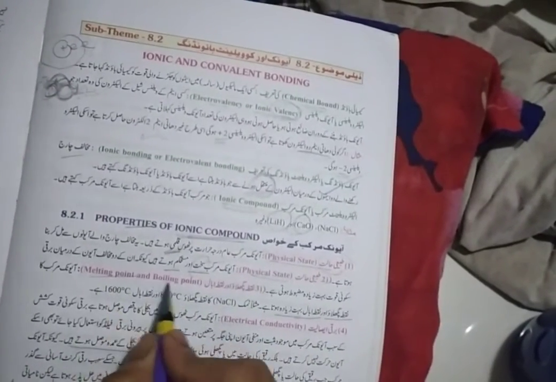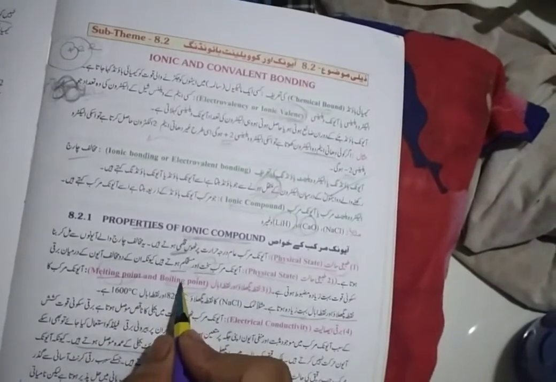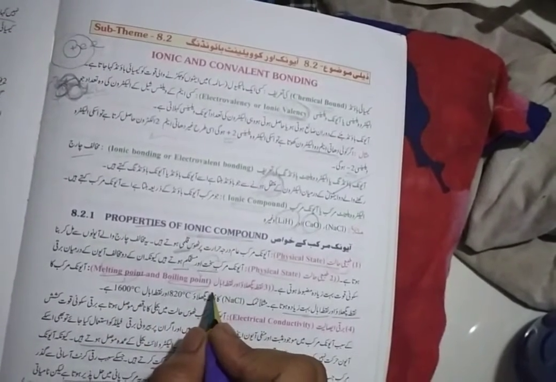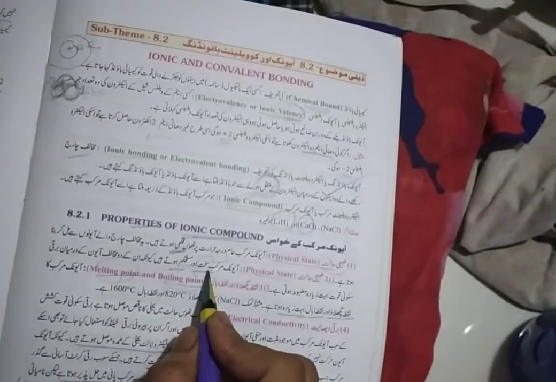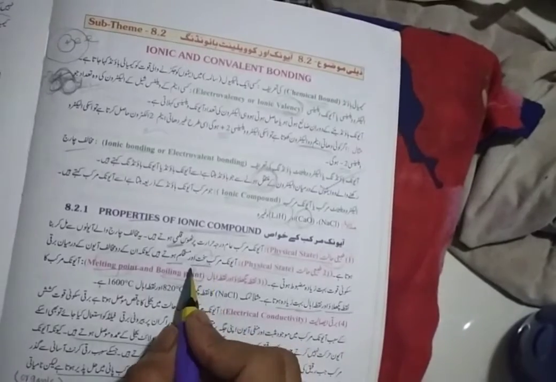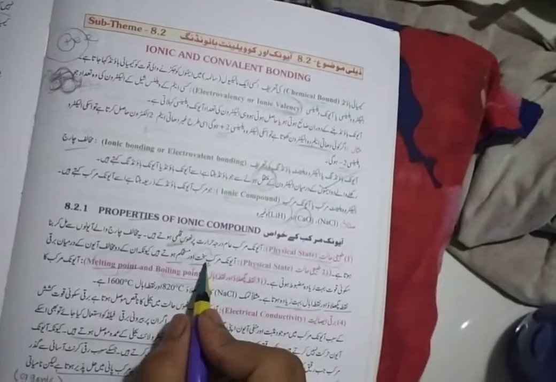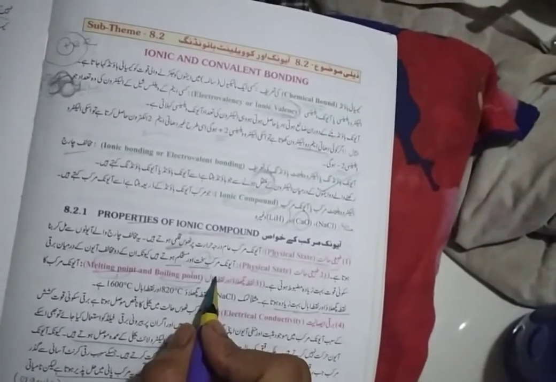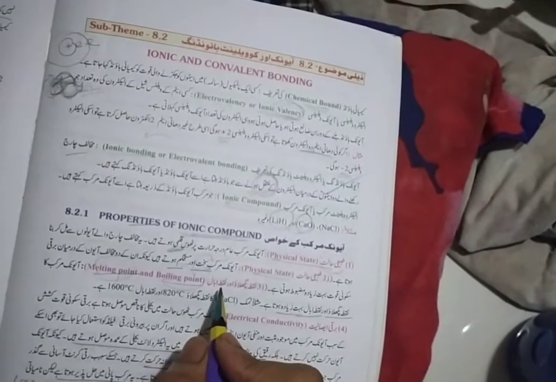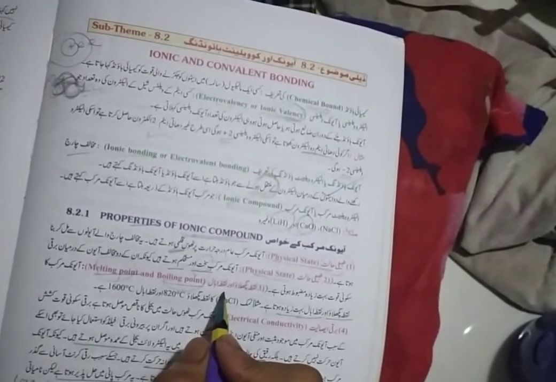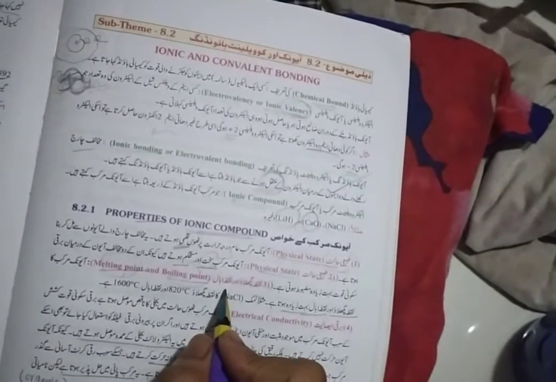What will be the melting point and the boiling point? How high will the melting point be, and the boiling point? The melting point and boiling point of ionic compounds are very high, because they have become so solid and stable. So to break these bonds, we need a huge amount of energy. If somebody is very strong, what will you do? You have to fight. You have to be more powerful to break them down. So if you want to win, you need more power.